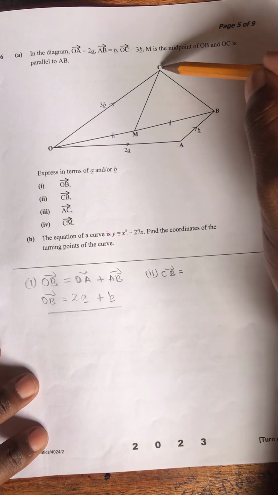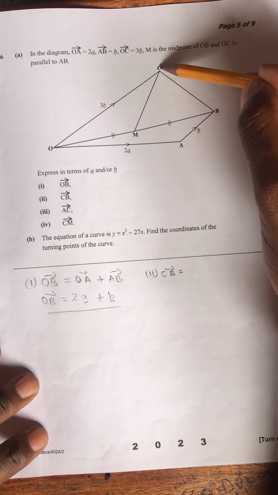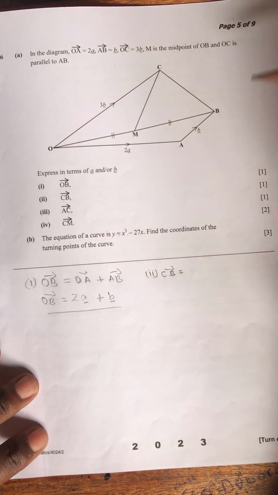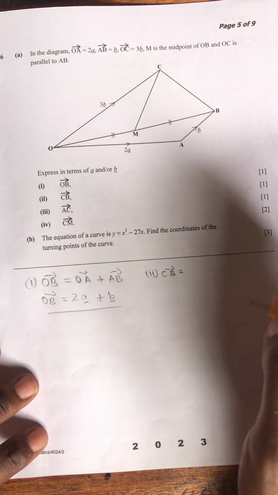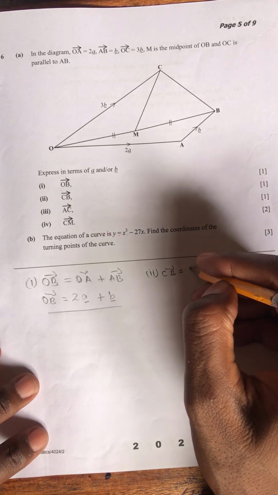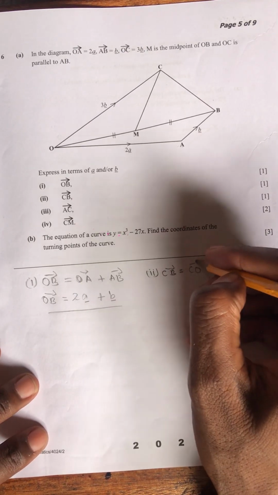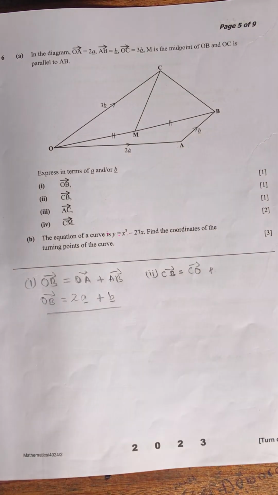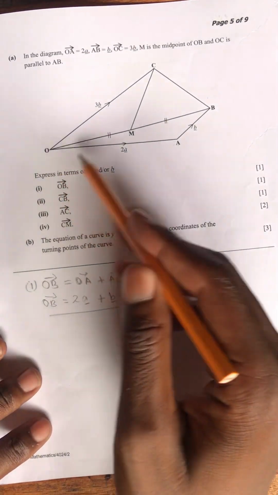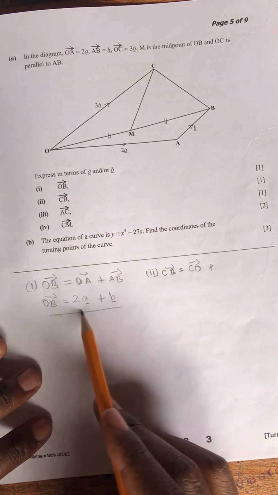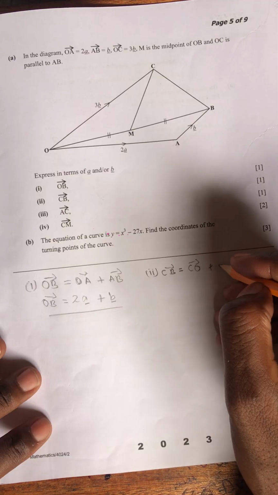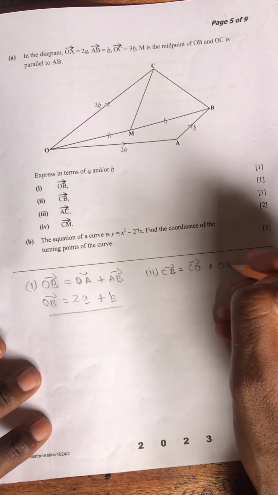So for us to move from C to B, we'll move from C to O, from O to A, and then A to B. So to move from C to B, we'll move first of all from C to O, and then plus from O to B. Now because we have OB from the previous question, so from O we'll move now to B. We'll say O, B, like that.